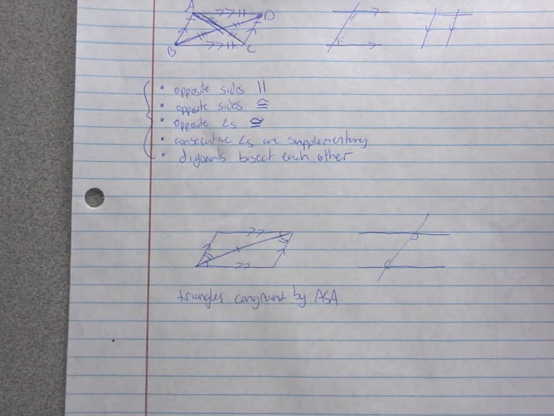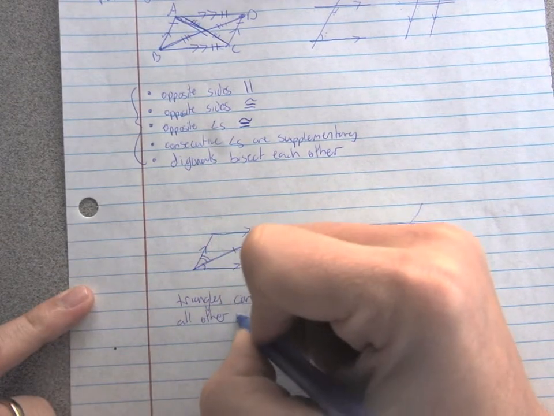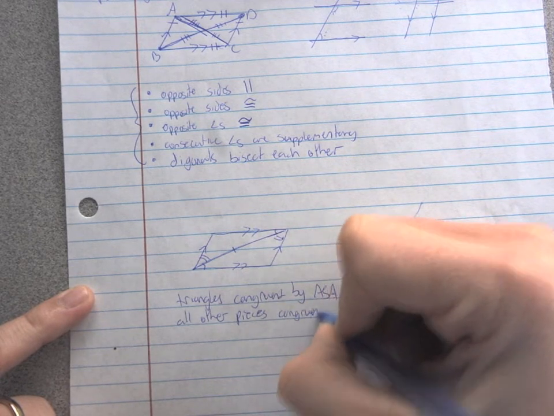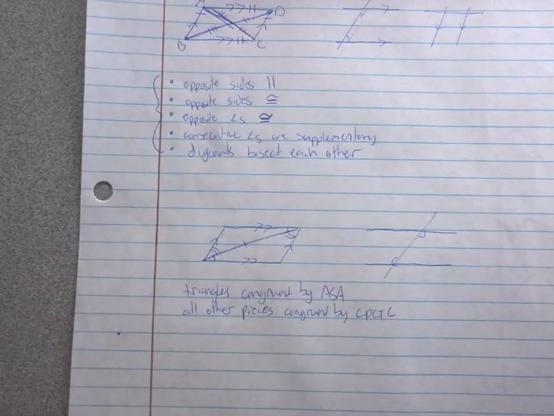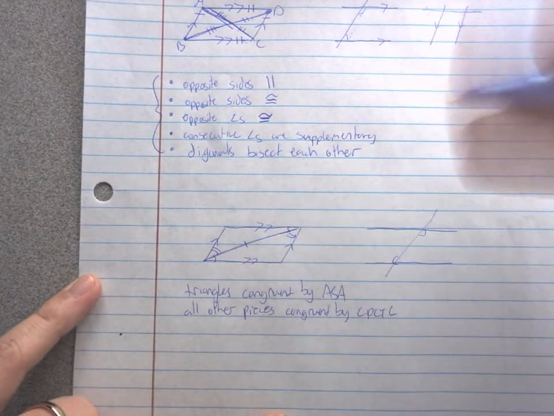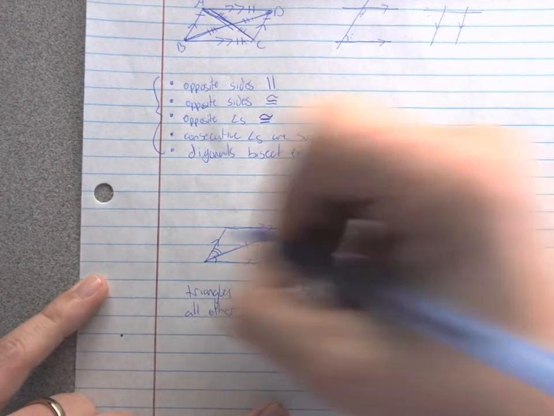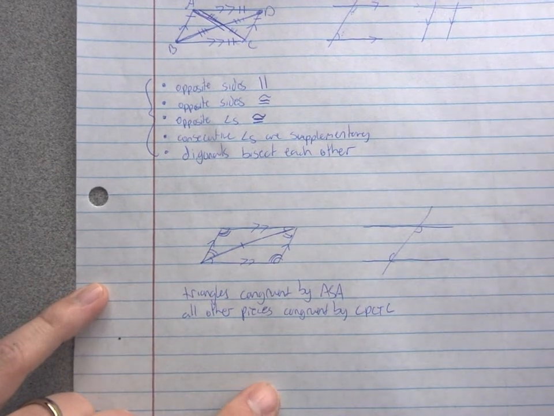Once you have them congruent, all other pieces congruent by CPCTC. Right? If I know these triangles are congruent, I've proved it by ASA, I get all the other pieces for free now, which means that this angle has to be congruent to this angle because corresponding parts of congruent triangles are congruent.